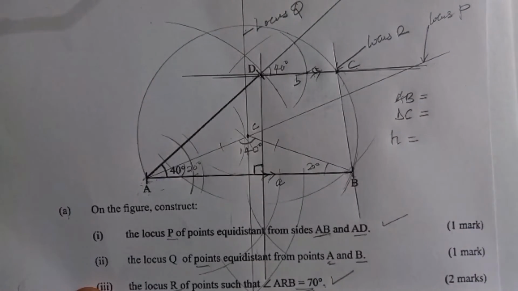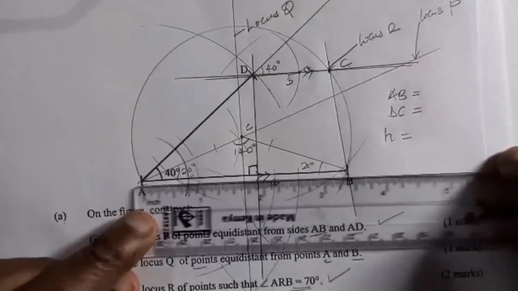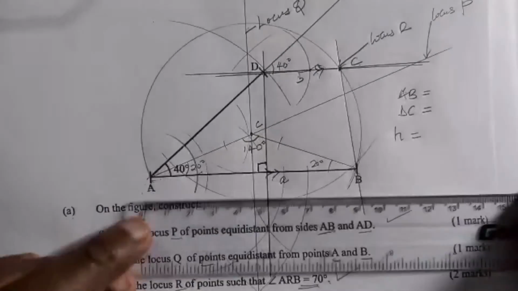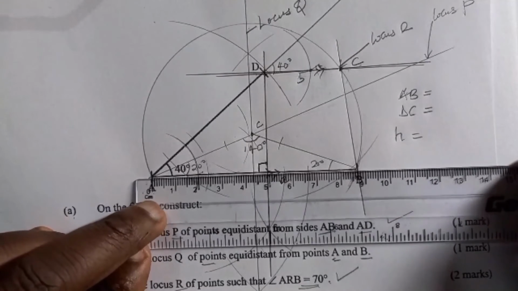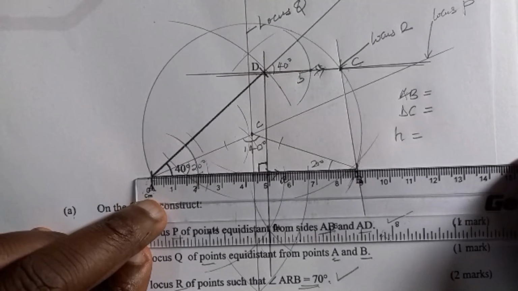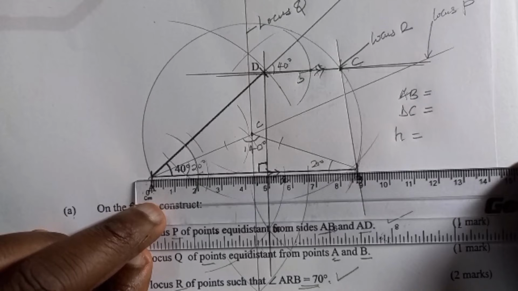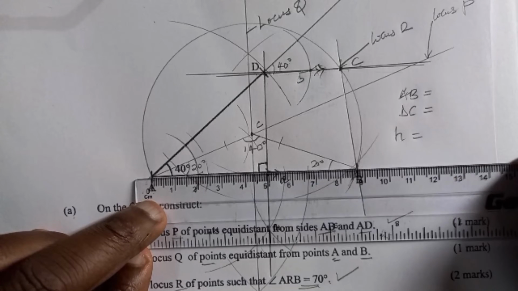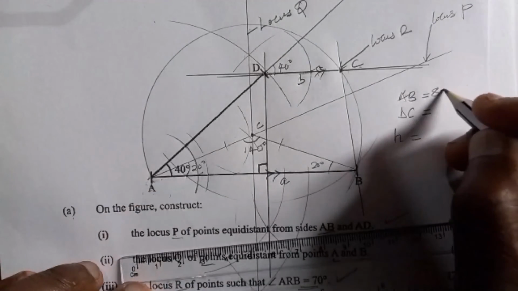So let's start with AB. Measure AB. So AB is 8.7. AB is 8.7.